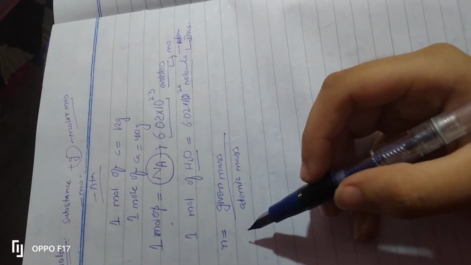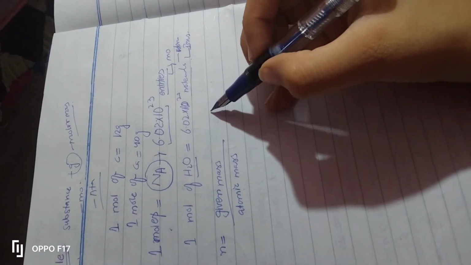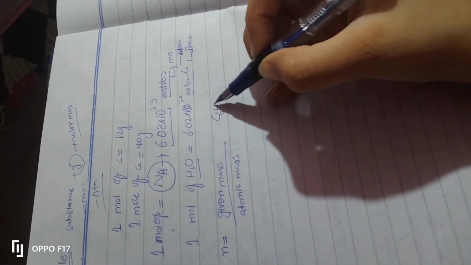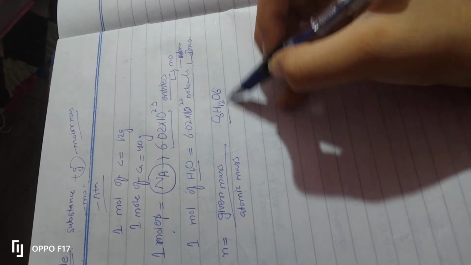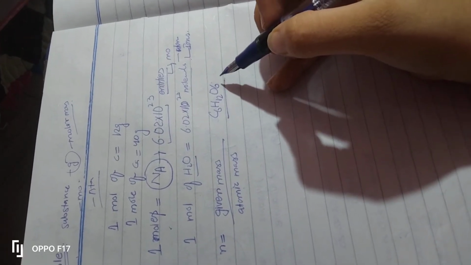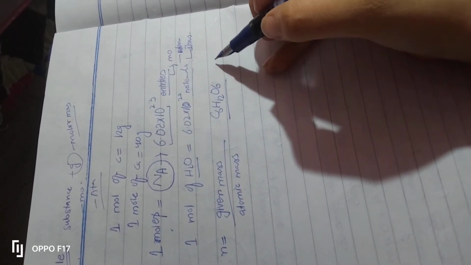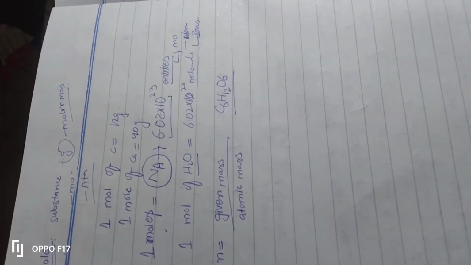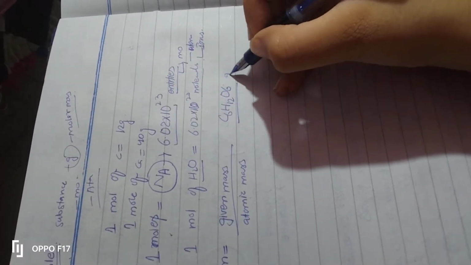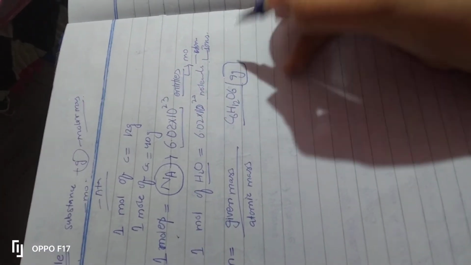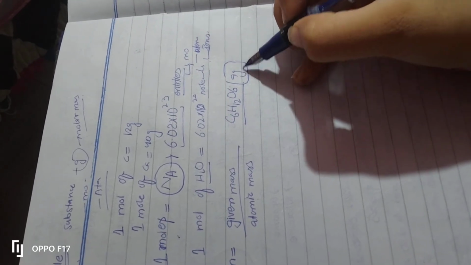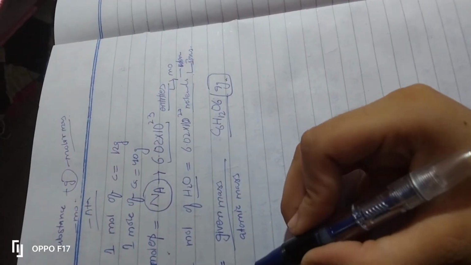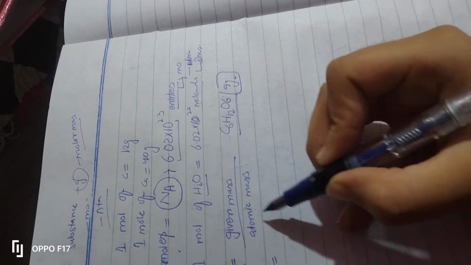Now for example, I have to find the number of moles of glucose. The formula of glucose is C6H12O6. I am given 9 grams, and I have to find how many moles are present in 9 grams of glucose. So I have the formula n is the number of moles, given mass is 9.